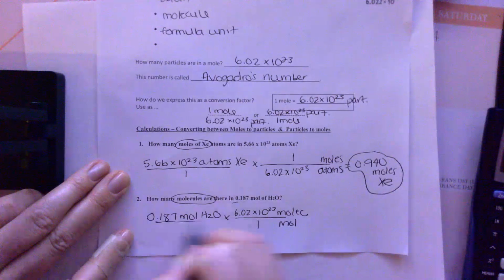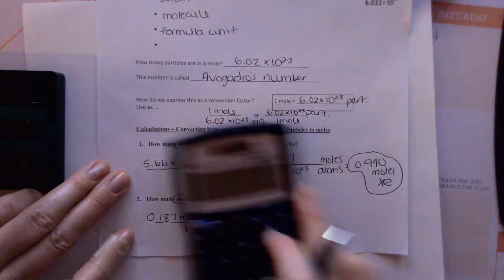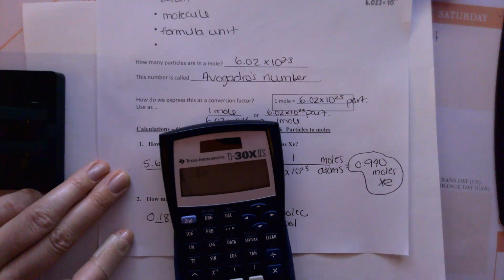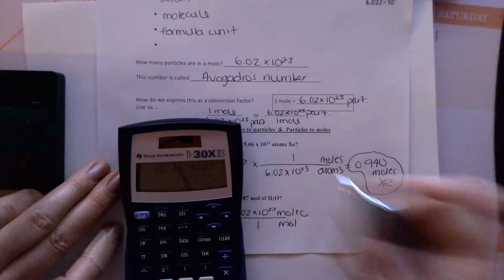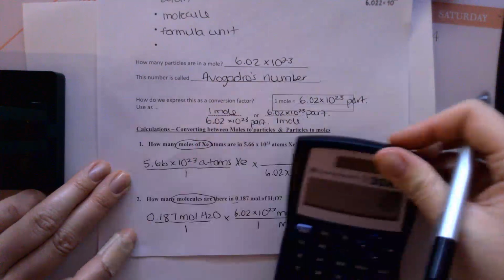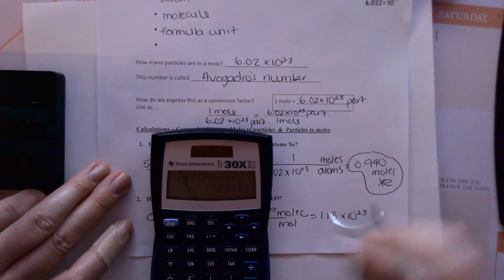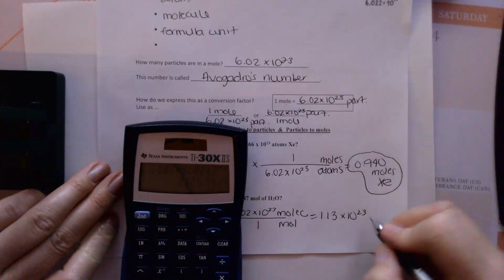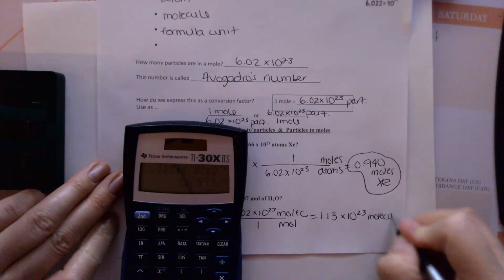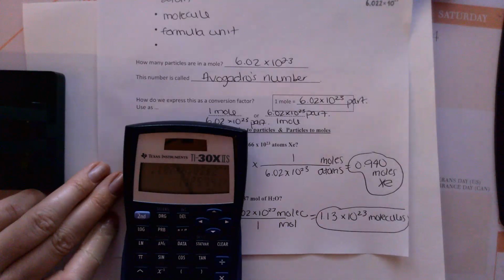Now, since these are both on the top, we're going to be multiplying them. So please excuse the lights going out here. 0.187 times 6.02, second E23. And my answer ends up being 1.13, 3 sig figs here, times 10 to the 23rd, and I end with the unit that is on the top. In this case, it is molecules. And that's how you convert between moles and molecules.